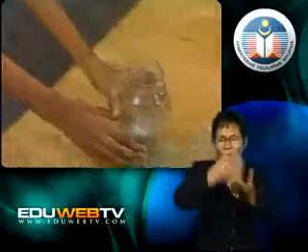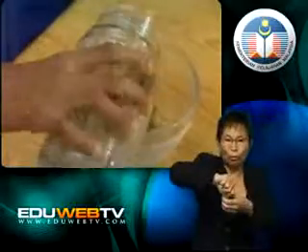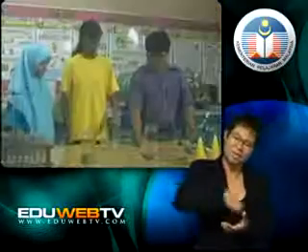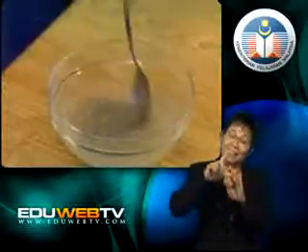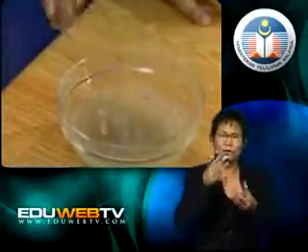Aha! What are you looking at? What is in the bottle? I am looking at this mixture of sugar and sand. Can we separate the sand and the sugar? I think it can be done. We can use warm water to separate them. Pour the mixture into a bowl, then pour some warm water into it. Stir the mixture. Look, the sugar is disappearing.